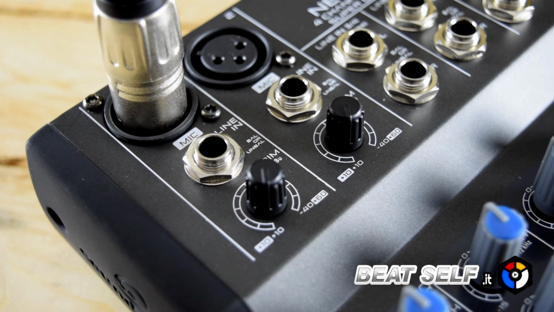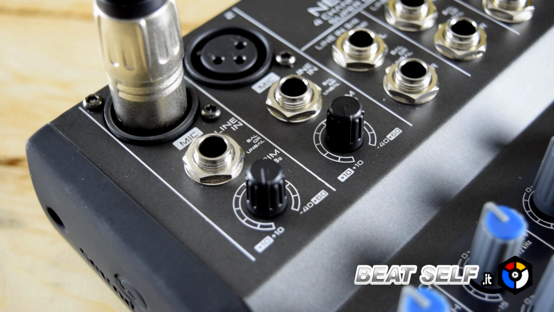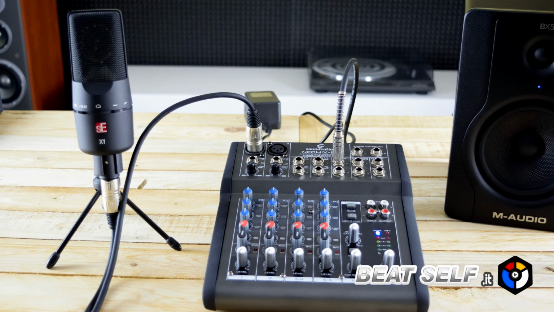Nowadays, most microphones use the XLR connection, which ensures better audio quality as well as allowing the use of condenser microphones, which for their operation require an external power supply called, in jargon, phantom or 48 volts.